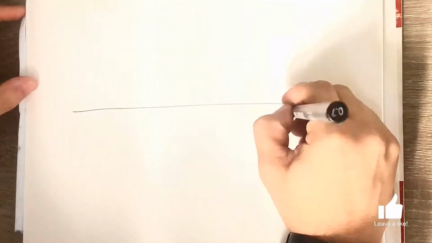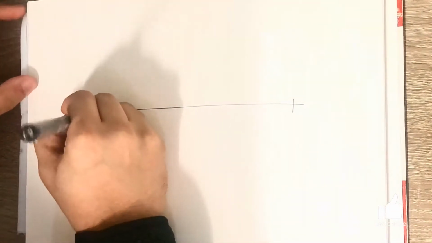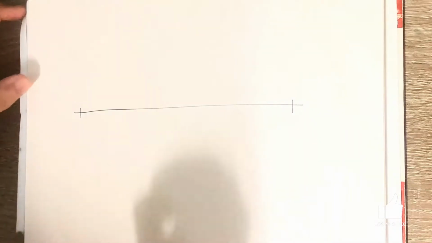Step 1. Draw your horizon line across the middle of the page. Step 2. Add crosspoints at both ends of your horizon line. These will be the vanishing points in the horizon, where all your lines meet.